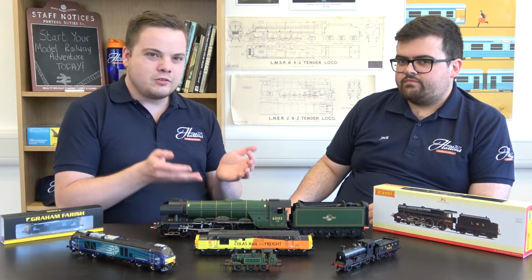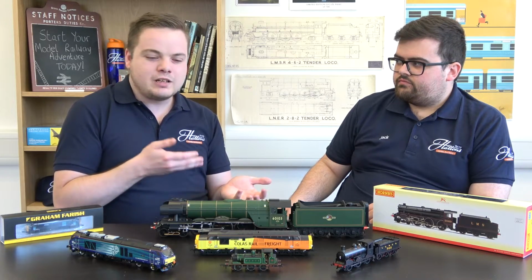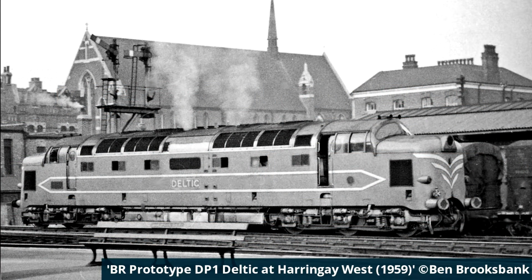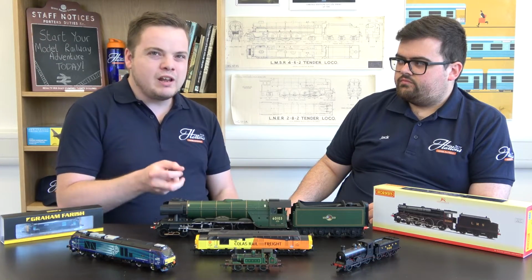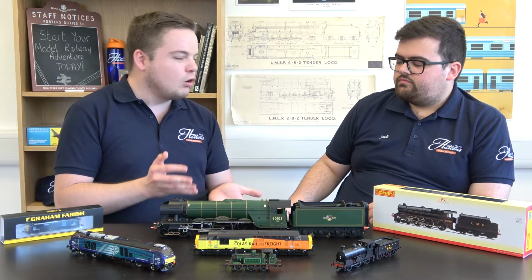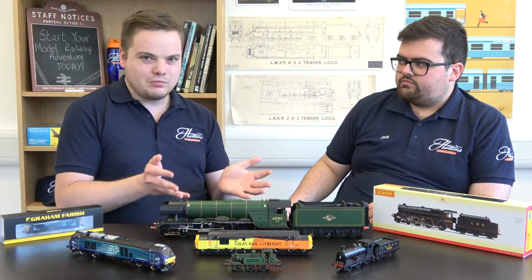Absolutely. So there's your conventional diesels, such as your Class 37 that had hundreds and hundreds of them made. Things that a lot of people will know, such as the Deltics with the Napier power units and the drone noise that they make, but really down to the quirky ones in there as well. All those diesels are covered in model form, so if you fancy something from there.